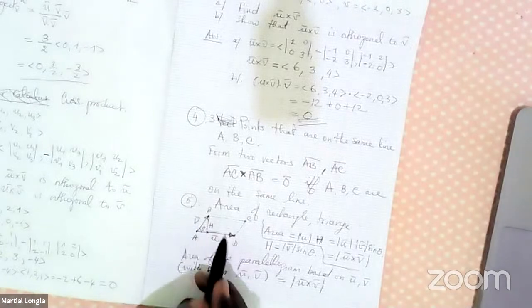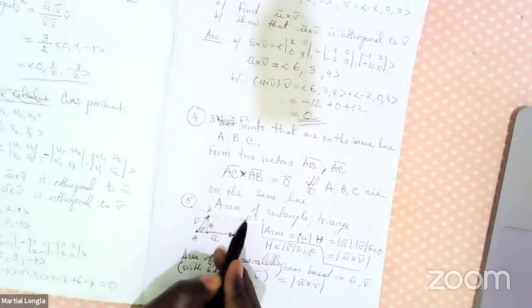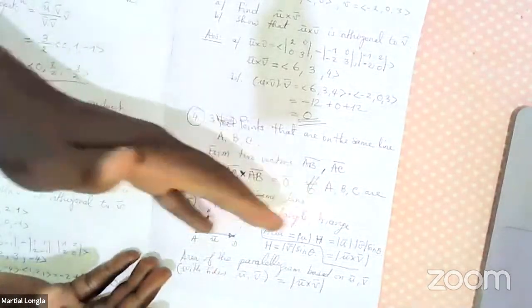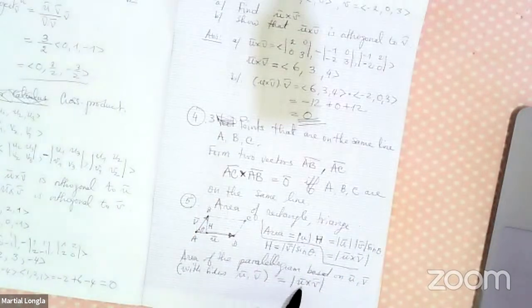And that is the reason why when A, B, and C are on the same line, that means that these two lines, BC and BD, are same, so they collapse. There is no area between them. The area is 0, so the 3 points are on the same line if and only if that cross product is 0, because it makes the area 0.